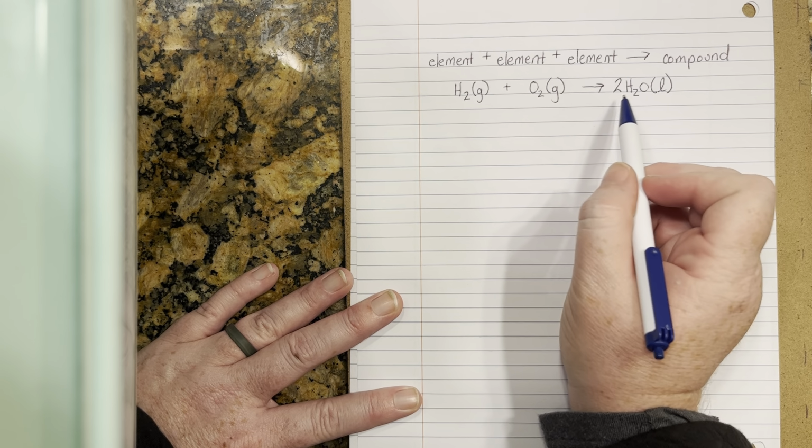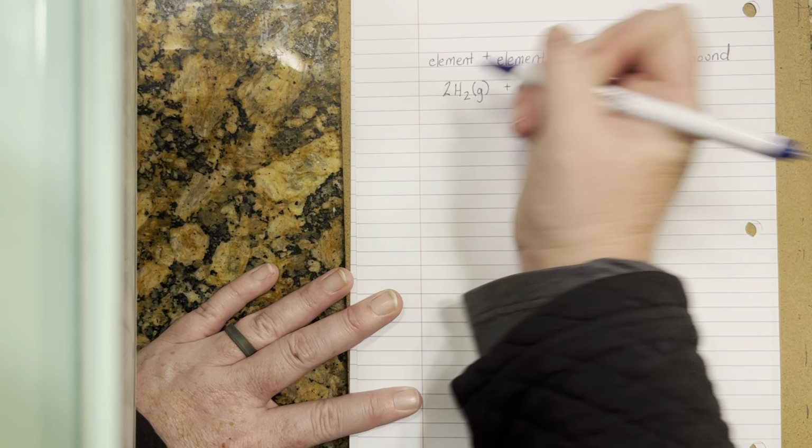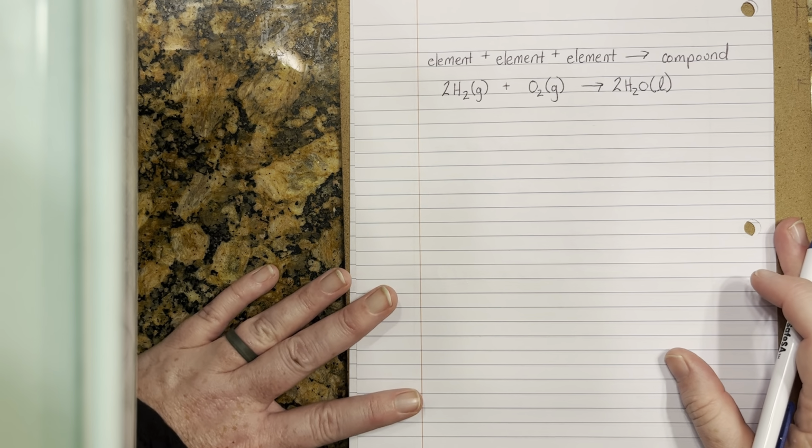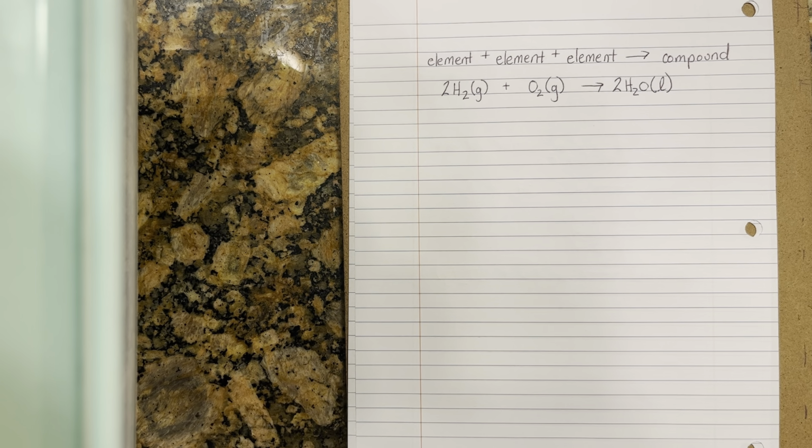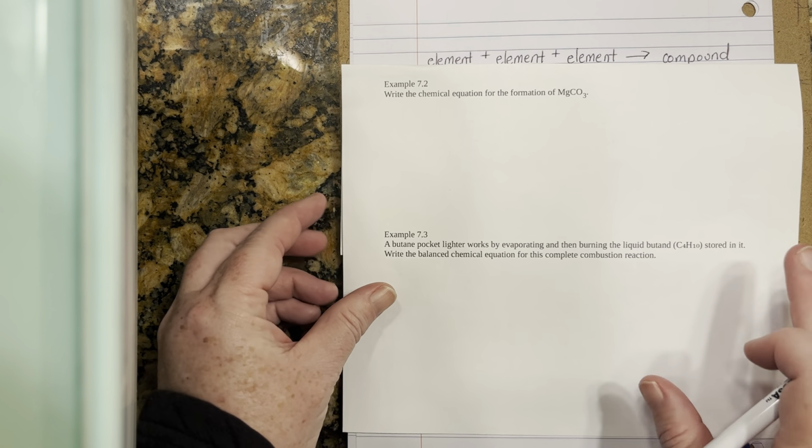And I need 4 hydrogens, so I'm going to have to put a 2 here, and then everything is balanced. Okay. So again, this is a little bit of a narrow definition, but for this course, only elements will be reactants in our formation reactions. Okay, so let's do example 7.2.